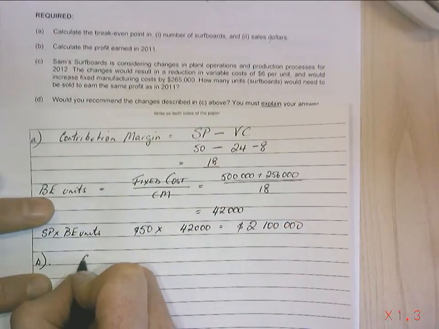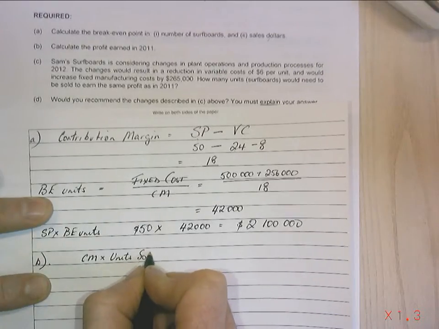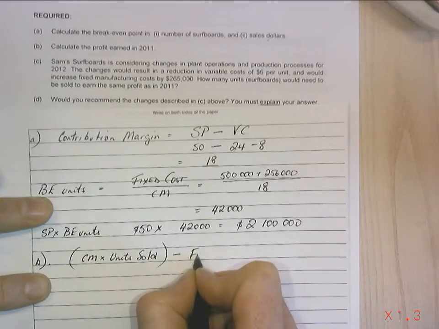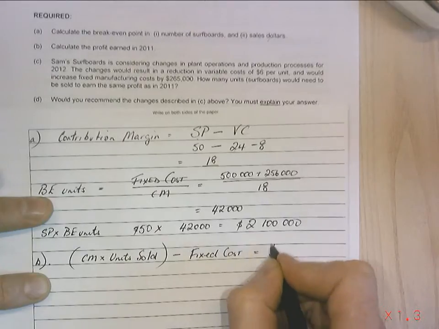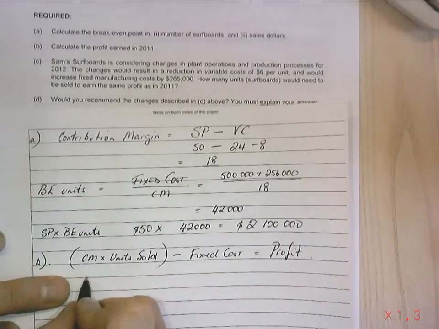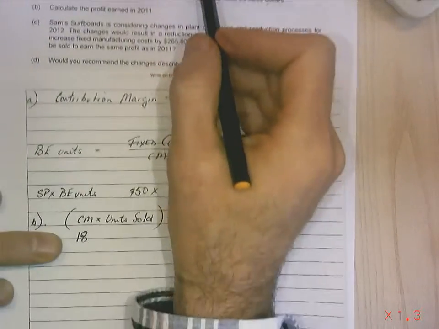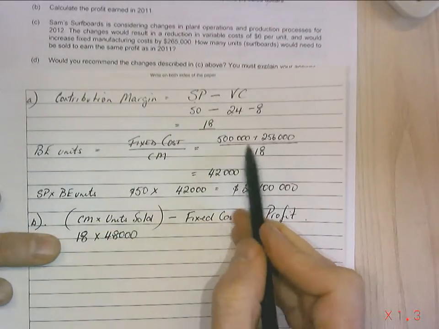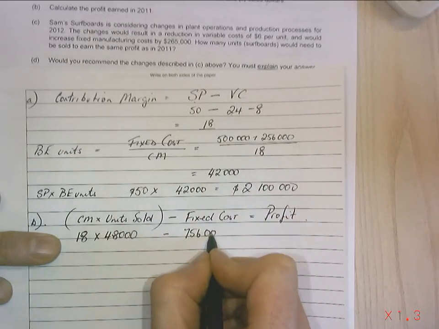So if I just do my contribution margin times units sold, minus fixed cost, this will equal profit. My contribution margin is 18, my units sold are 48,000, and my fixed costs are 756,000.